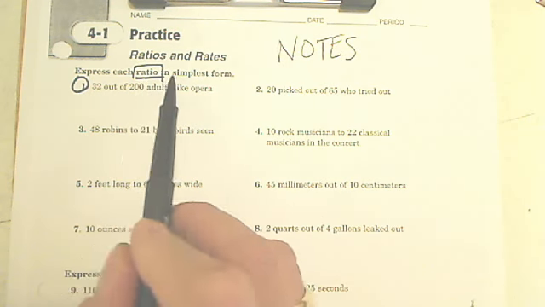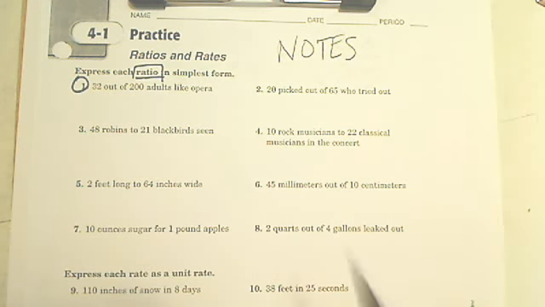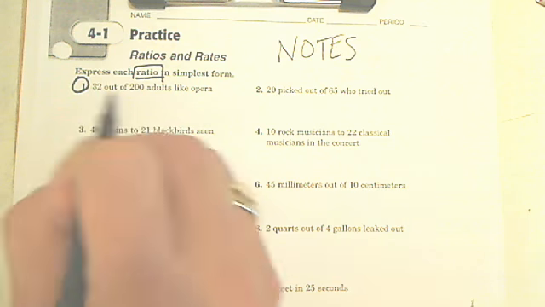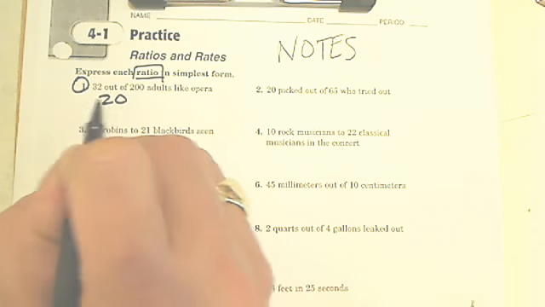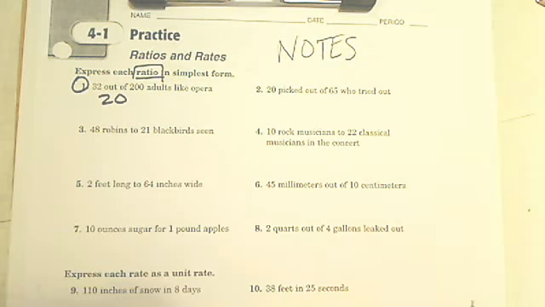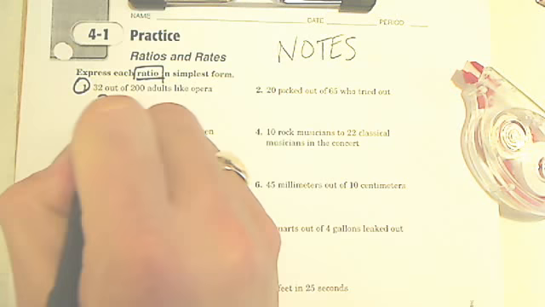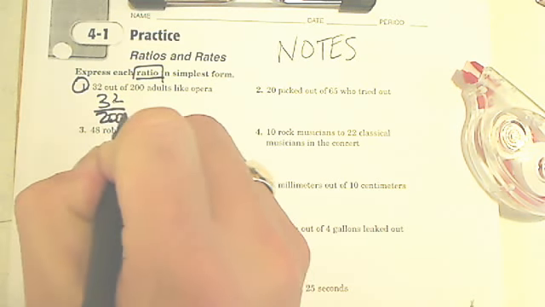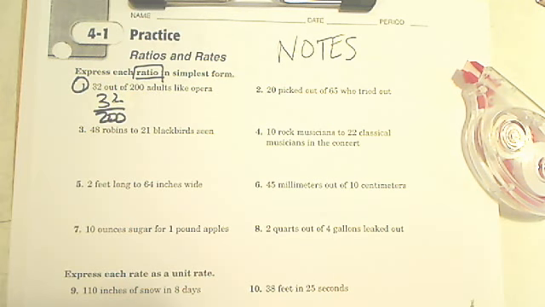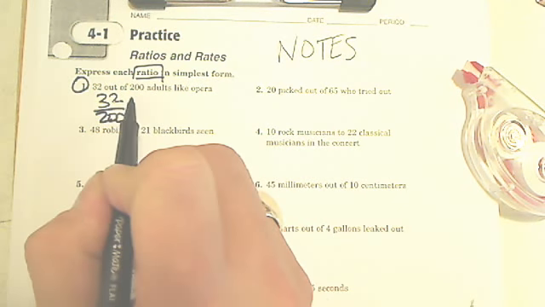Okay? Ratio. So, I'm going to do number one with y'all. 32 out of 200 adults like opera. Oh, sorry. It should be 32 over 200. So 200 total, 32 people. So you're going to be reducing.